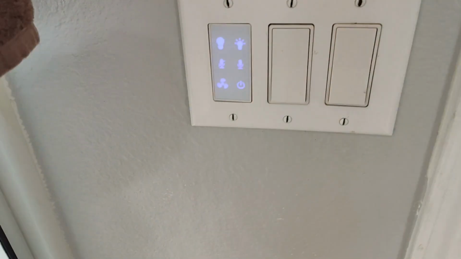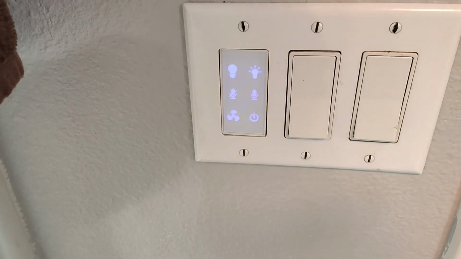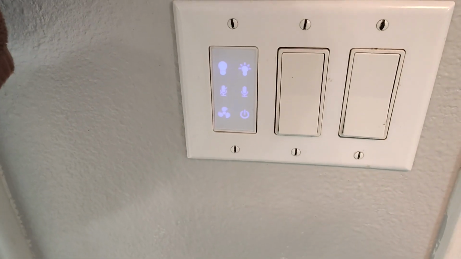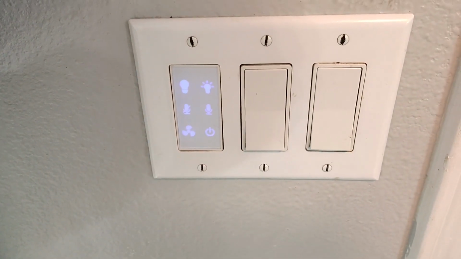So that's all it is. Pretty simple, straightforward, definitely pretty neat to be able to listen to music in the shower and not need to bring a wireless speaker in here. So that's our video today on how it's done.